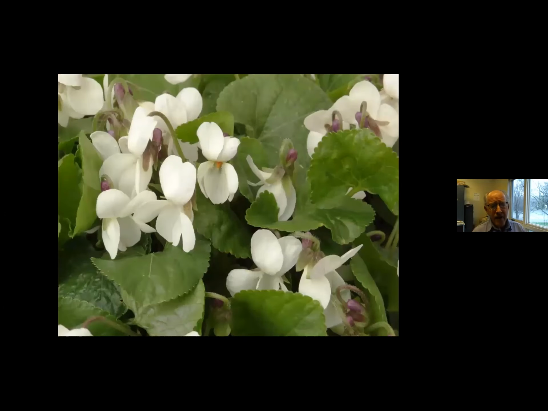The European Viola odorata, sweet violet, has a wonderful fragrance. It comes in this version and in a purple version. Notice that it's quite hairy in different places and differently so than our native violets, and it flowers quite a bit earlier than most of our native violets.